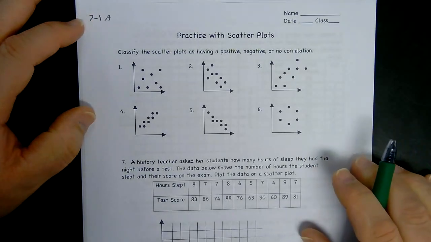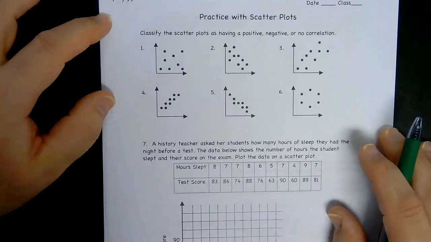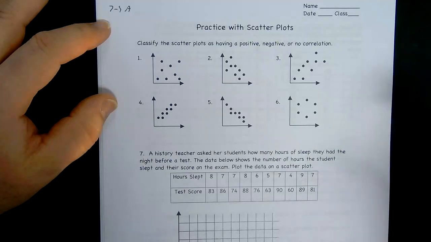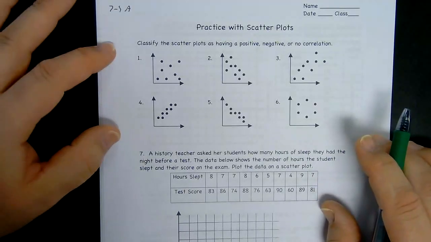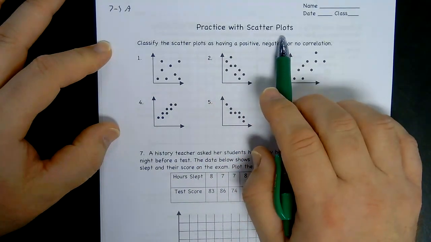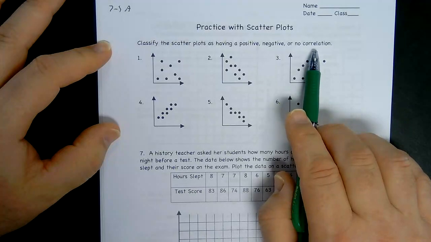Alright, good morning. This is now Unit 7, Section 1. This is the first handout of this section, and so we're going to go through. There is no answer key that you can look at, so make sure you follow along on the one that we do. First thing, we're looking at scatter plots now. Classify scatter plots as positive, negative, or no correlation.